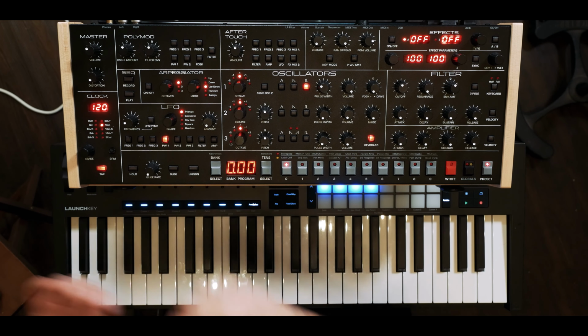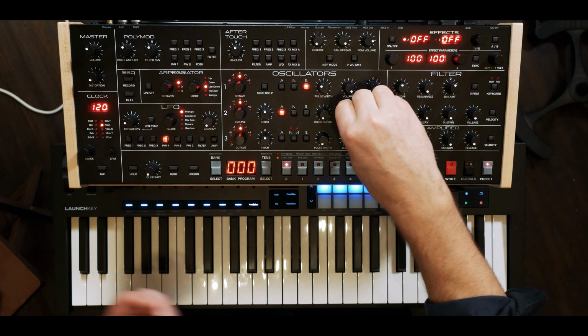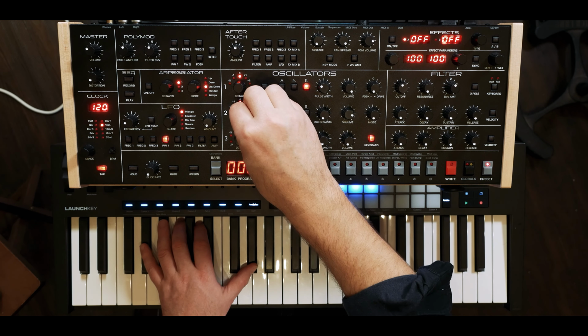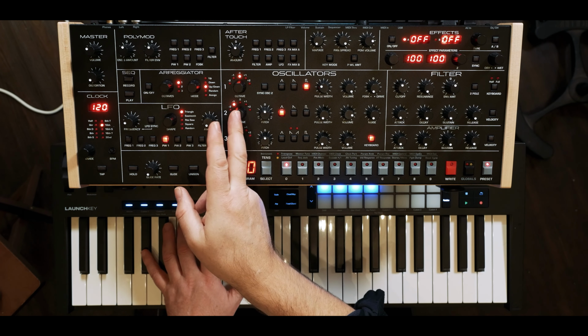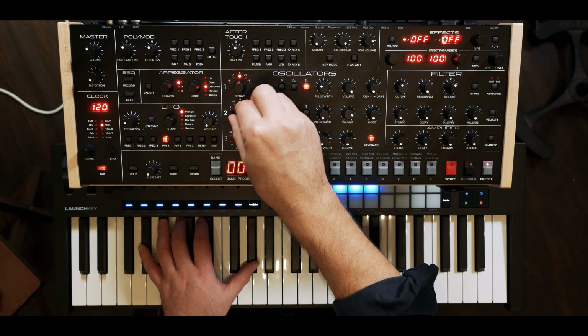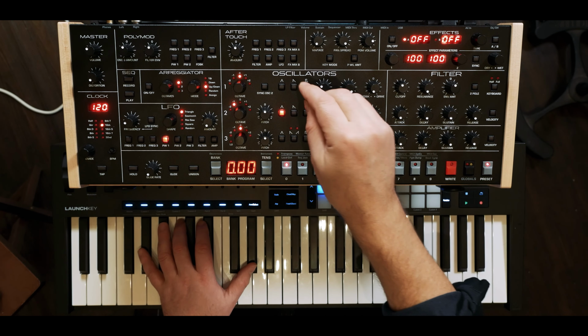Now, of course, as I say, we've got 3 oscillators here. So let's bring in oscillator 2. We'll bring this in on a triangle. And maybe I change the octave on this one. I really like the fact that we've got the octave control on this switch here. I think that's a really nice touch. We've got a fine pitch control as well.